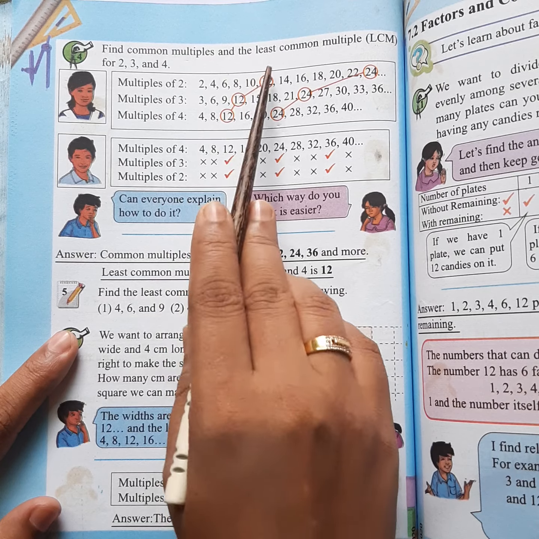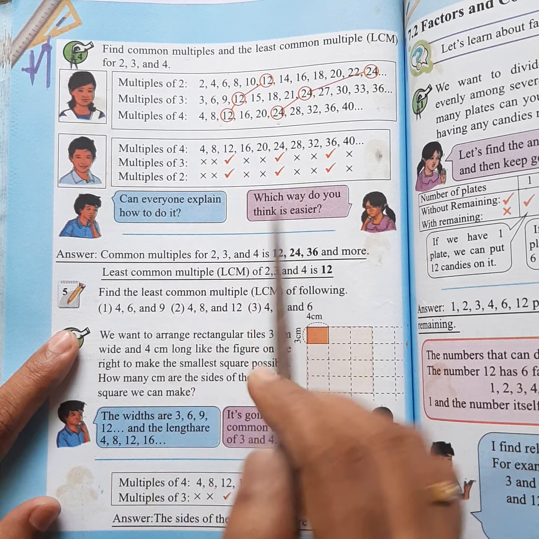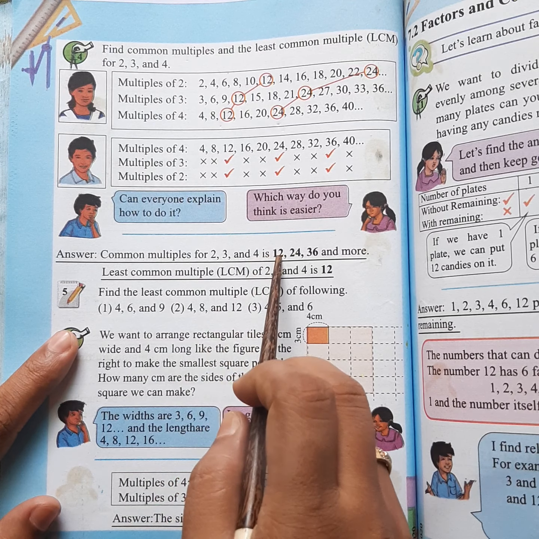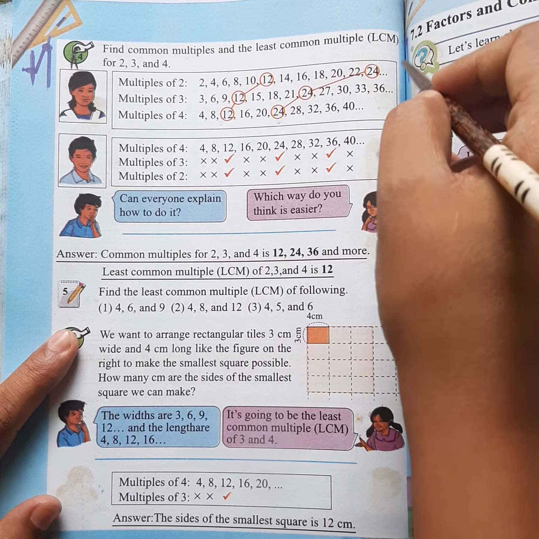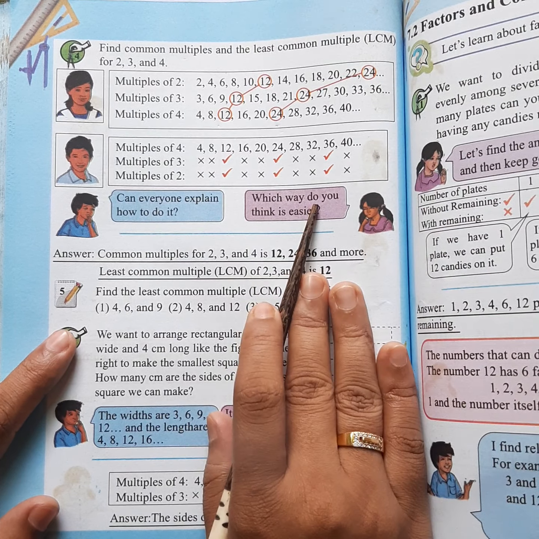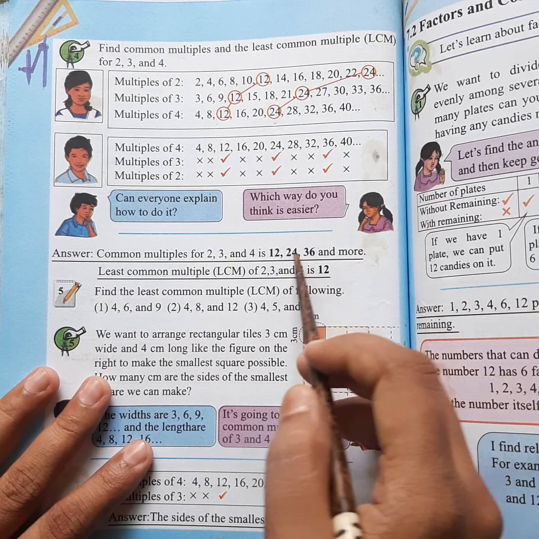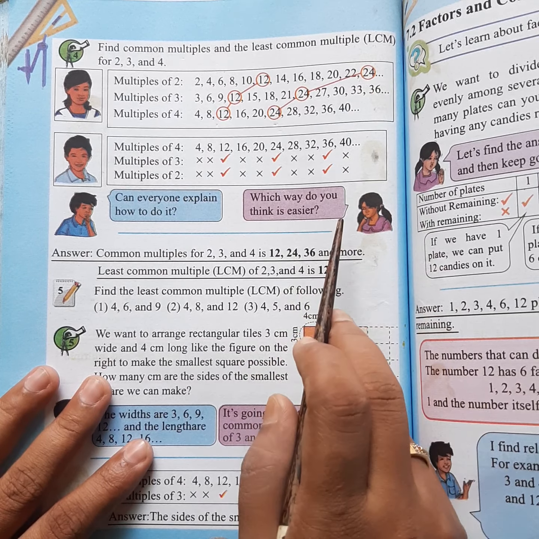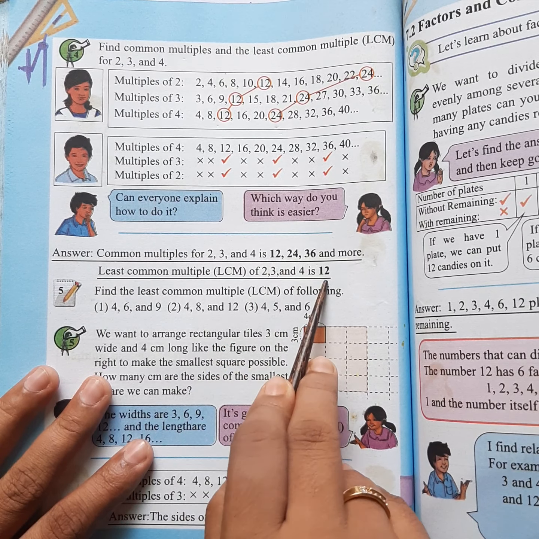We take the lowest common multiple, and this is actually 12. So here the common multiples are 12, 24 and 36. They didn't get the space for writing it, maybe they have written it somewhere. Anyway, those are the 3 of them, and their LCM is the lowest common multiple. This is 12, it is your LCM.